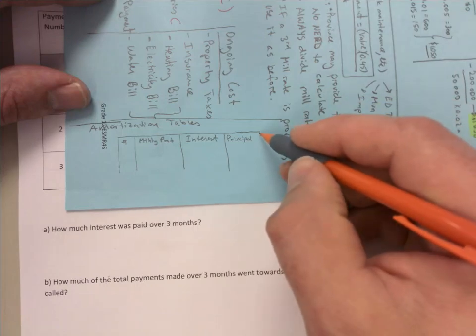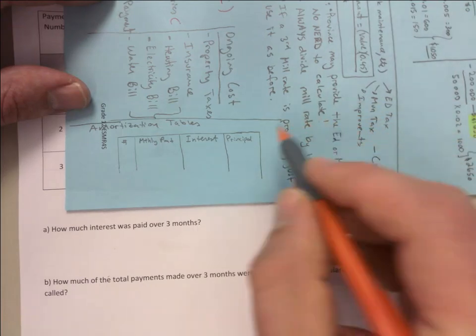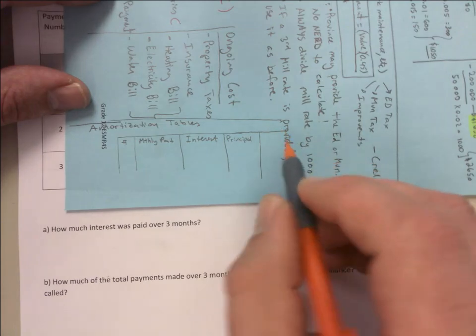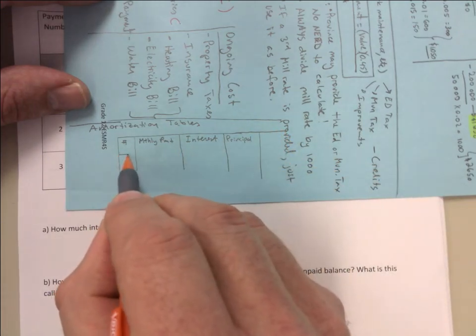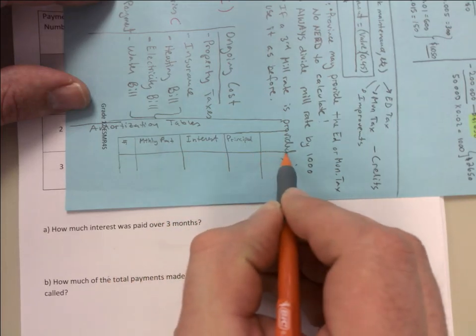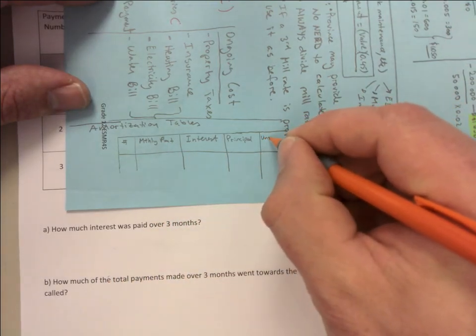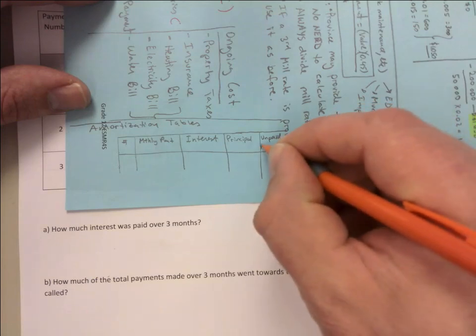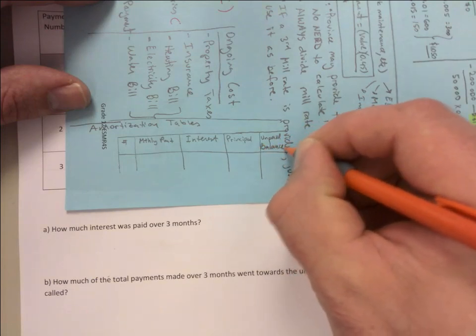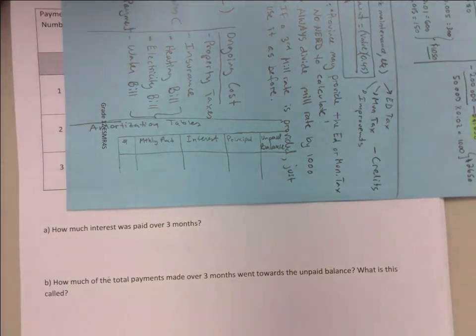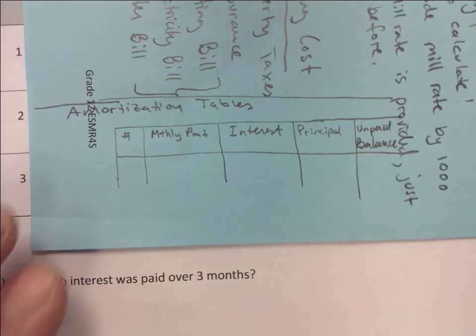And you're going to have the unpaid balance. Let me zoom into that.